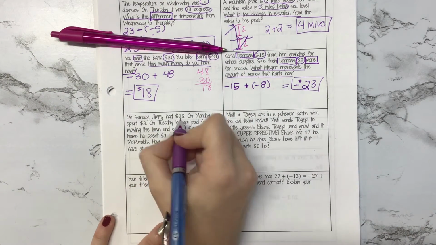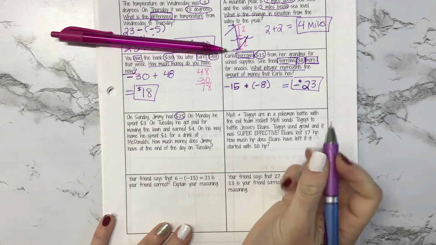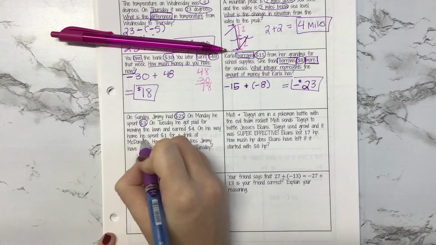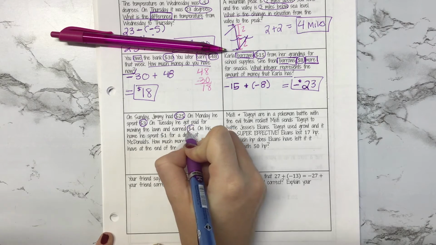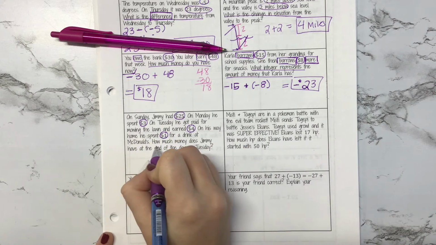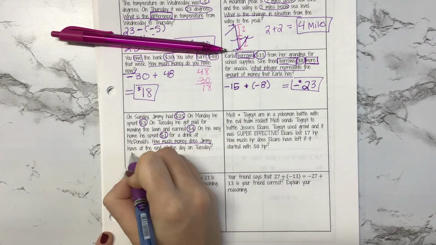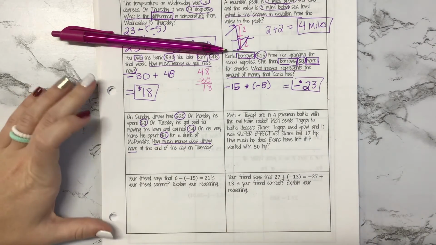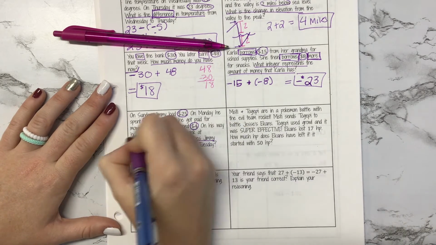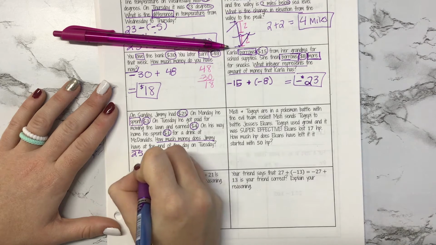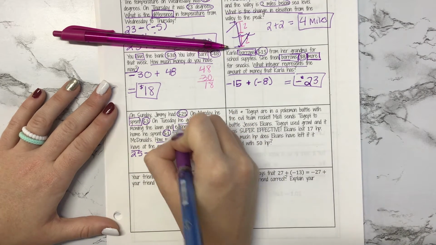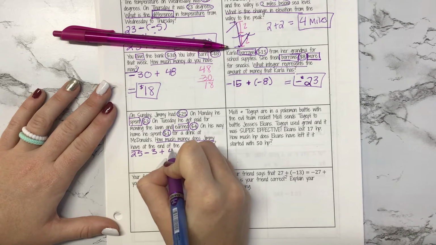Next one. On Sunday, Jimmy had $25. On Monday, he spent $3. On Tuesday, he got paid $4. On his way home, he spent $1. Our question is, how much money does Jimmy have? So we started with 25. And then he spent, so subtract 3. And then he earned, add 4.